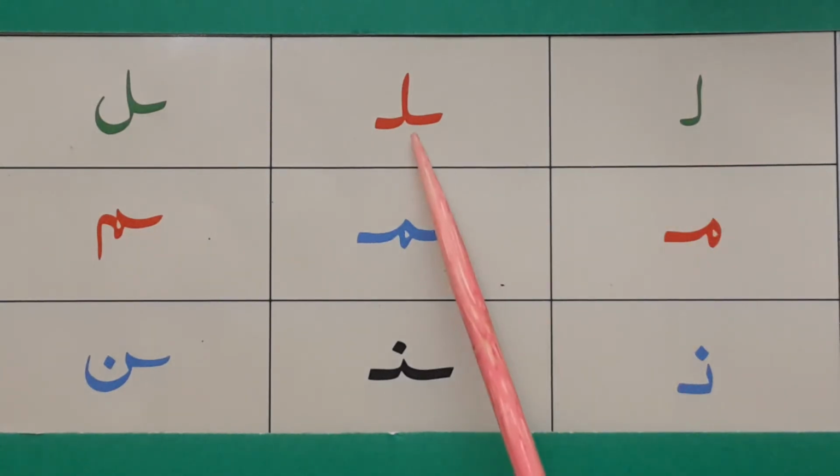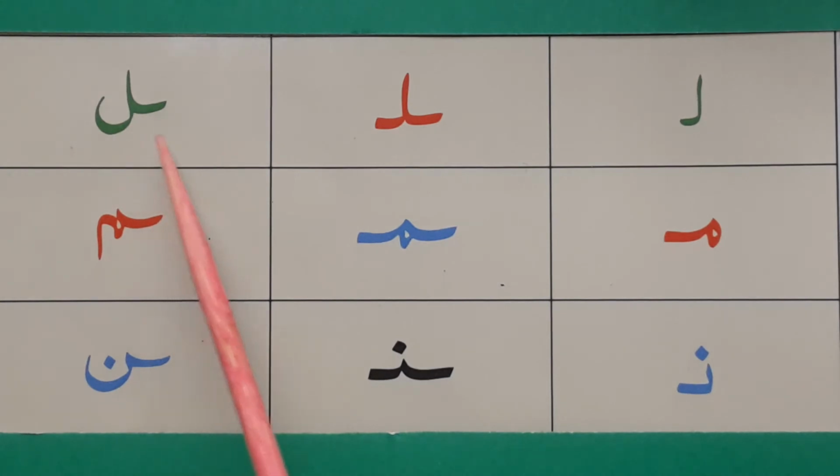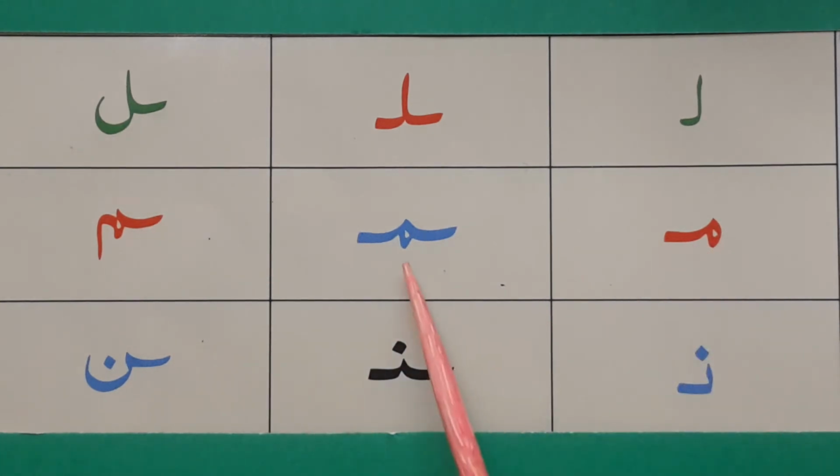Lam in the beginning, in the middle, and at the end. Mim in the beginning, in the middle, and at the end. Noon in the beginning, in the middle, and at the end. You've got to be careful about the shape of the Noon here. It's very similar to the Zay shape, so make sure you get the right one.